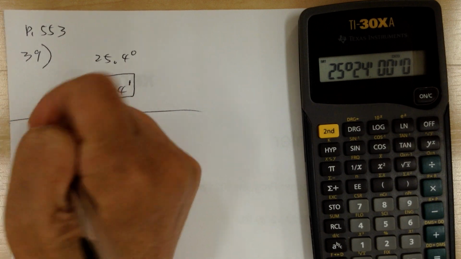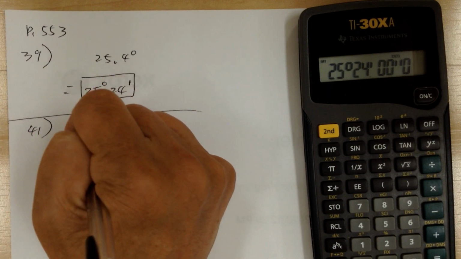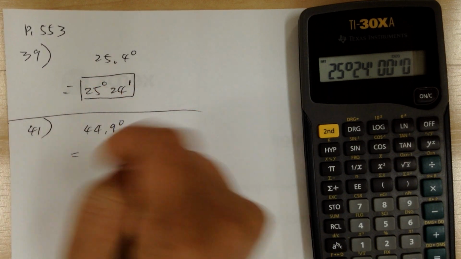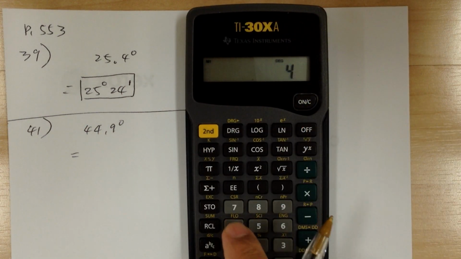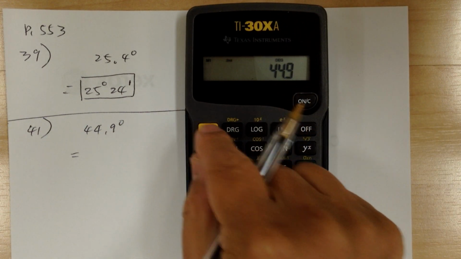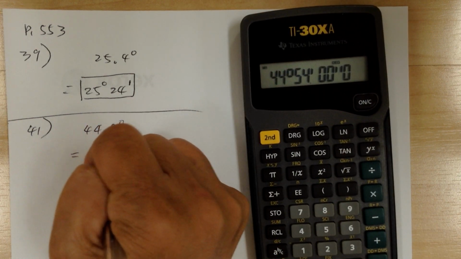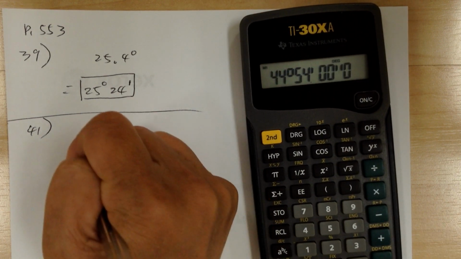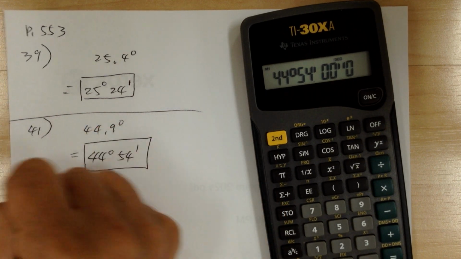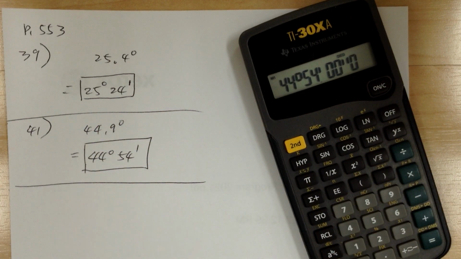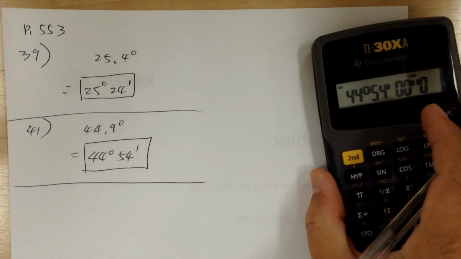Okay, 41. You got 44.9 degrees. So 44.9 degrees convert to DMS. So this is equal to 44 degrees and 54 minutes. Okay, so this one is to the nearest second.